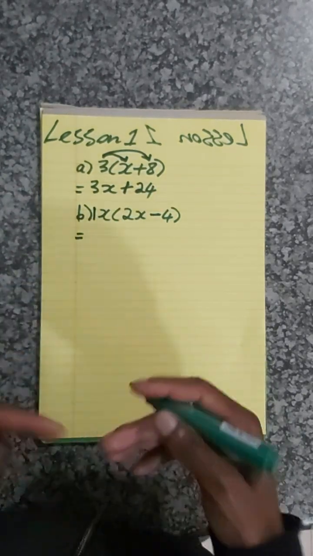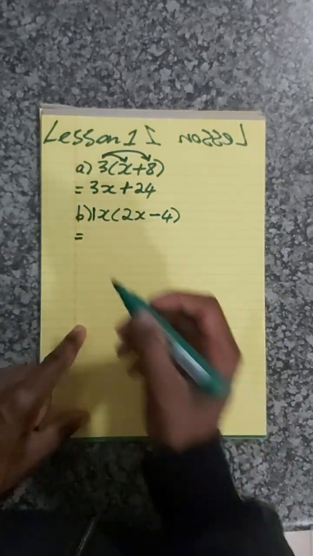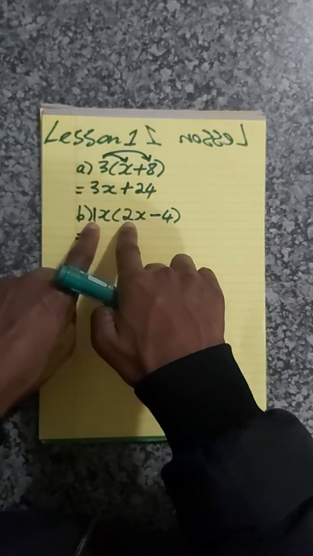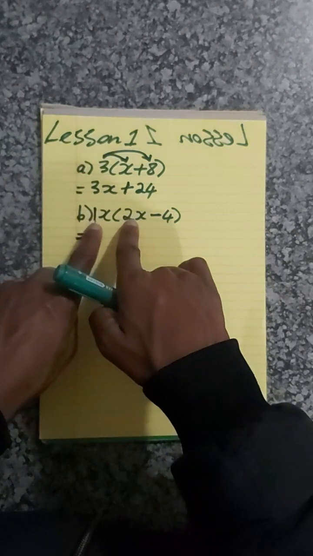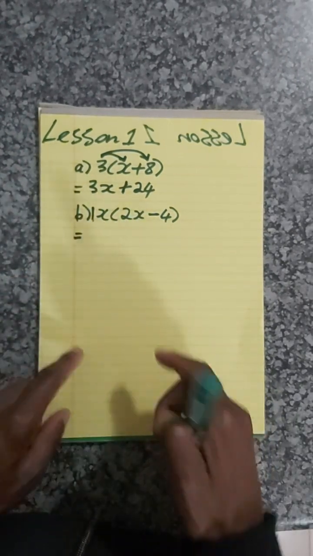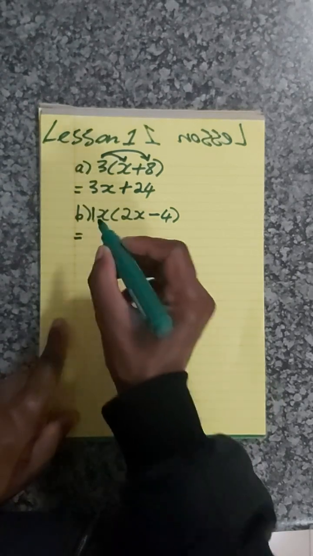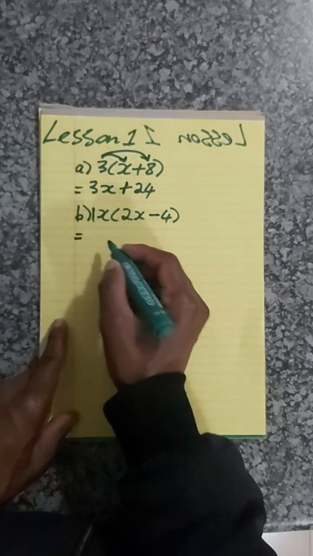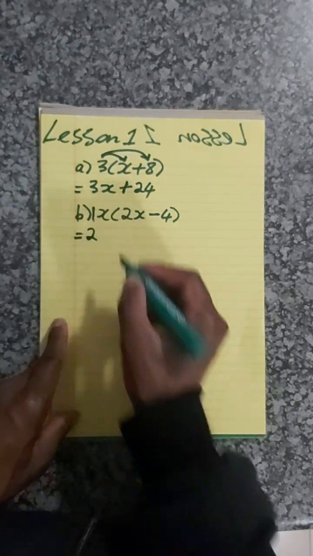I'm writing it now just for you to have an idea. We start by multiplying the coefficients of our variables. So we have 1 multiplied by 2, and that gives us a 2.